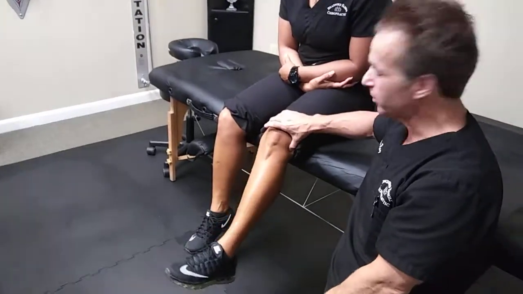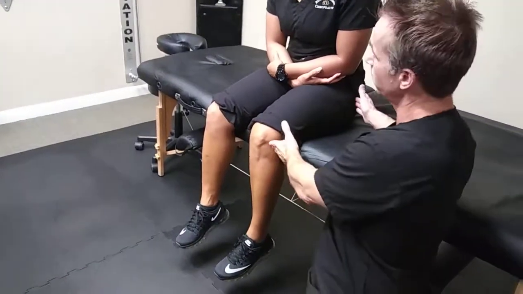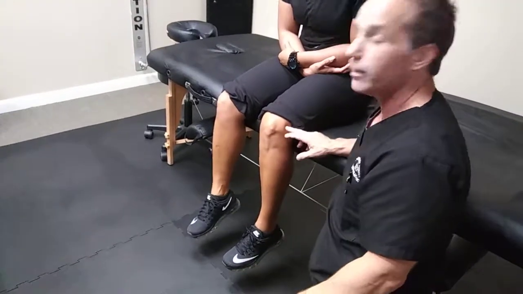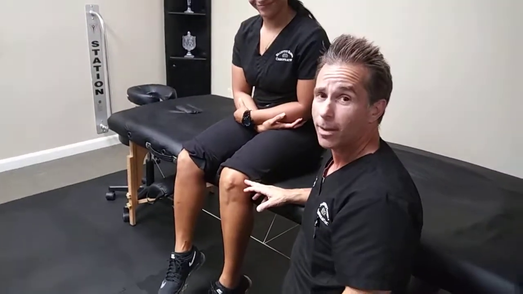Again, this is Noble's test. It would be indicative of the possibility of iliotibial band syndrome. In our next video, we'll demonstrate how we might treat iliotibial band syndrome in our office.